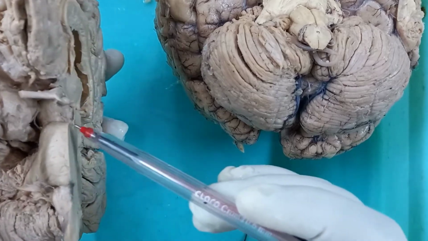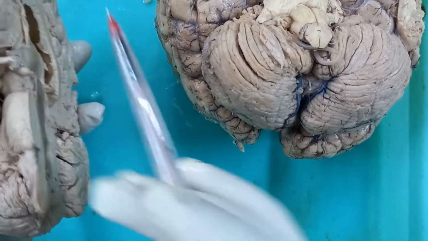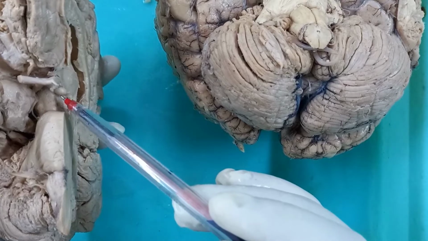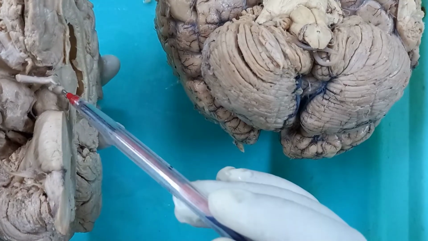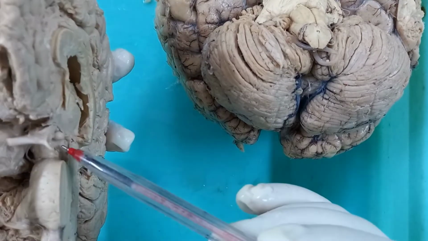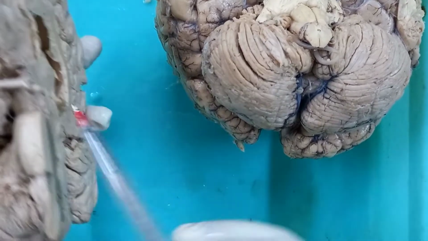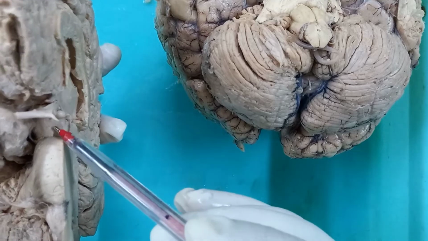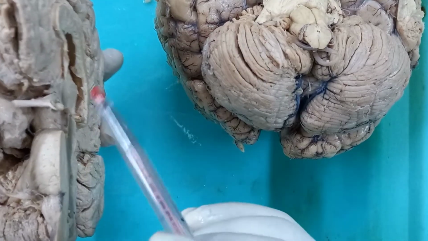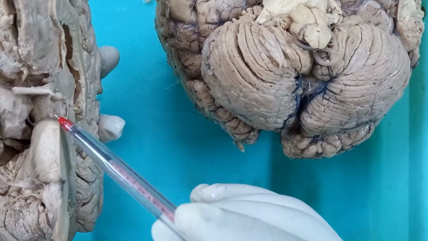Okay, this is on one side, crus cerebri, because it is a hemisection. You can see the presence of one rounded elevation here called the mammillary body, and in between the two crus cerebri or crura cerebri, there will be an area called the posterior perforated substance.